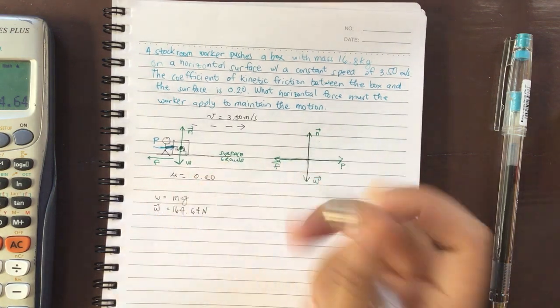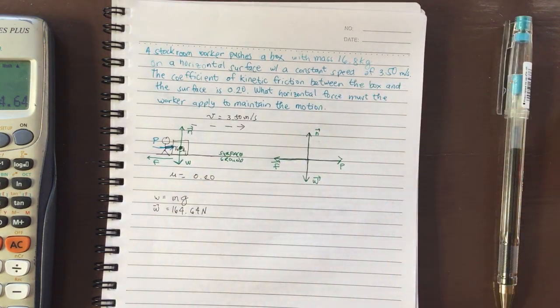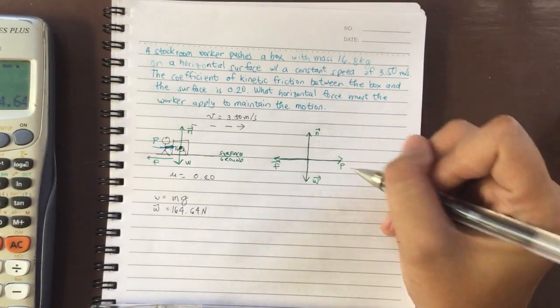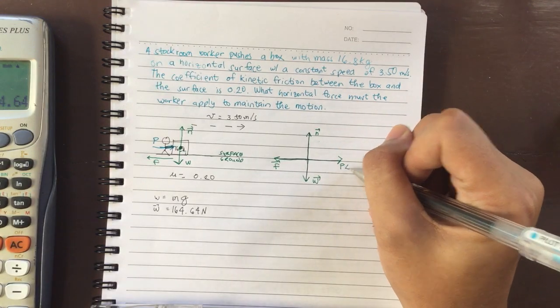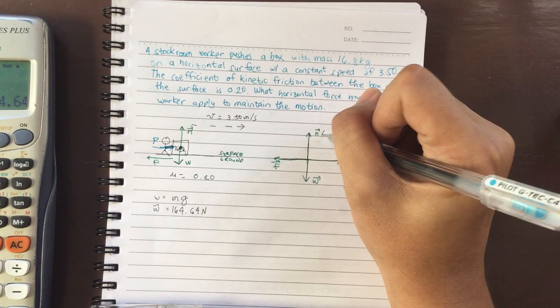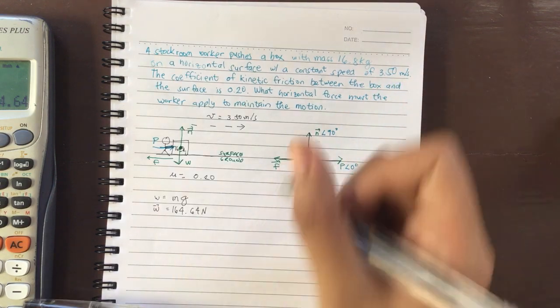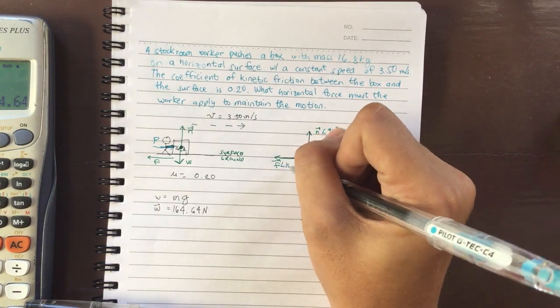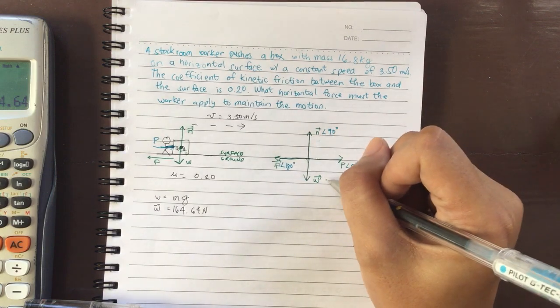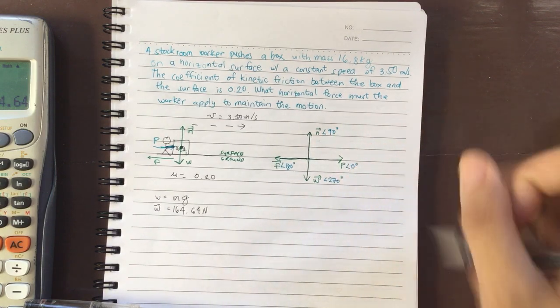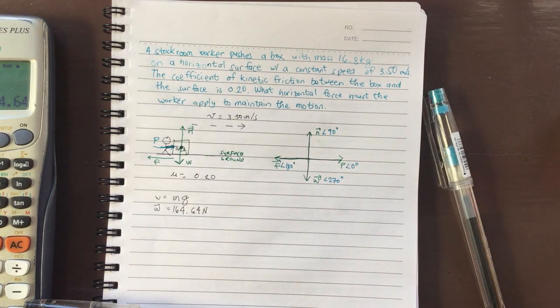Okay? So again, don't forget to place the angles of your forces. So the angle of your pushing force is 0. The angle of your normal force is 90 degrees. The angle of your frictional force is 180 degrees. And then the angle of your weight is 270 degrees. Okay, so we're done drawing the free body diagram.